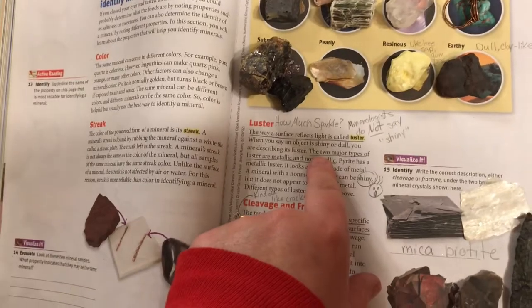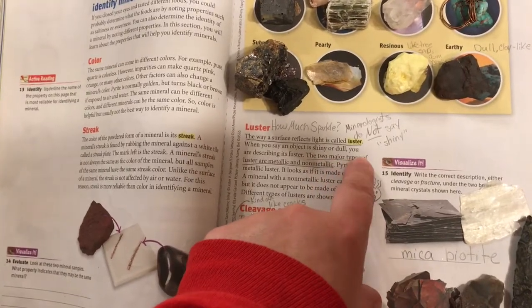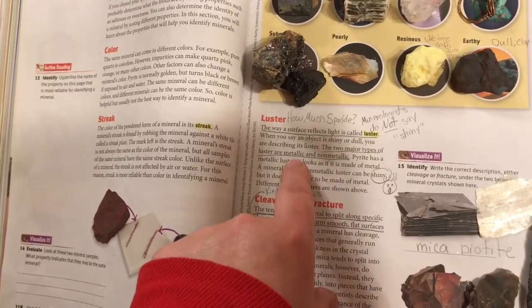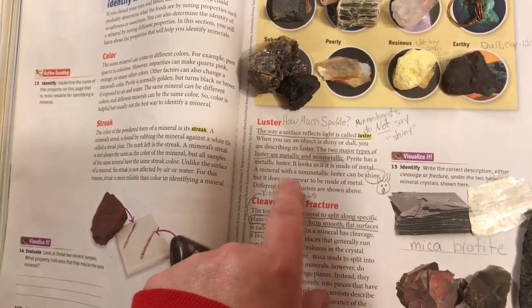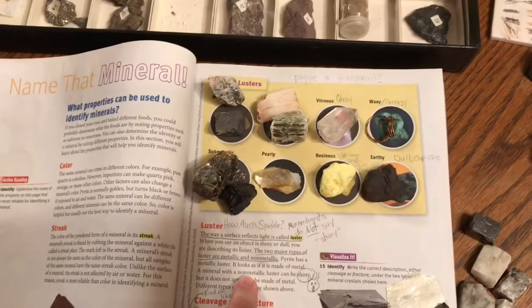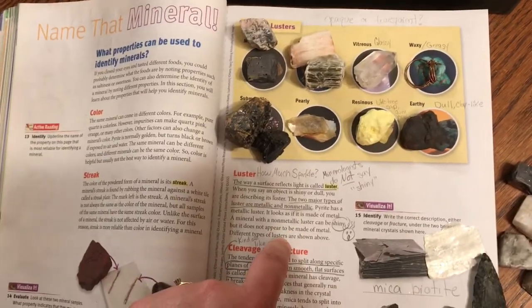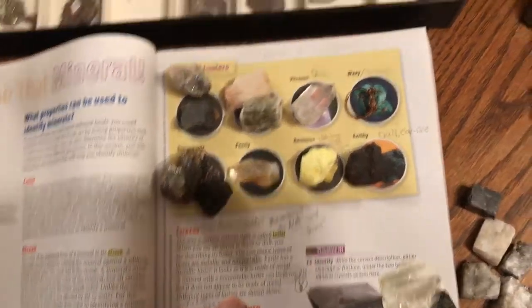But right here, it says there are 2 major types of luster. Those are metallic and non-metallic. So that's really the big one that you need to know, that they are metallic or non-metallic. You don't have to memorize all of those. But if you take geology classes later, they will ask you that.